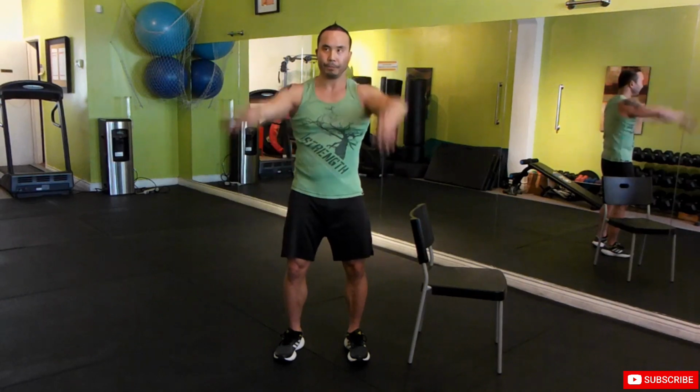After leg swings comes arms up and down. This will warm up and stretch your shoulders and upper back. This will create blood flow to your upper body, and do this for 20 seconds.